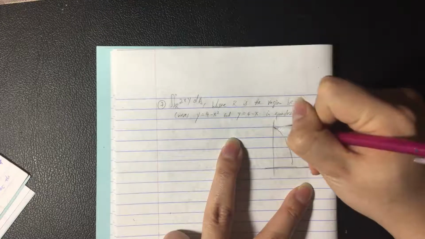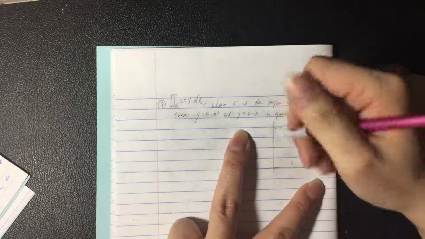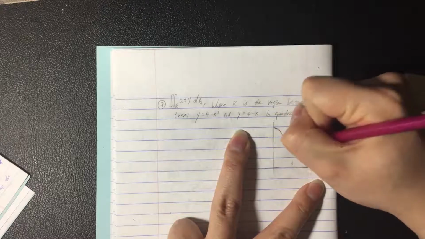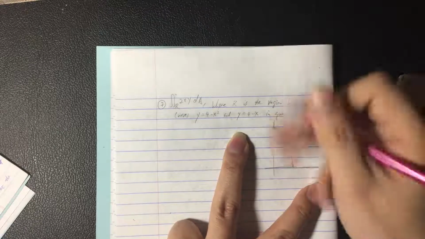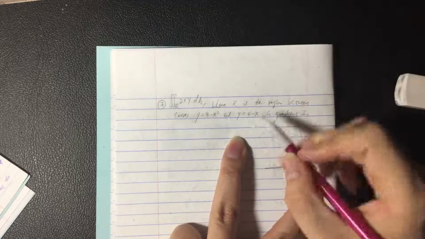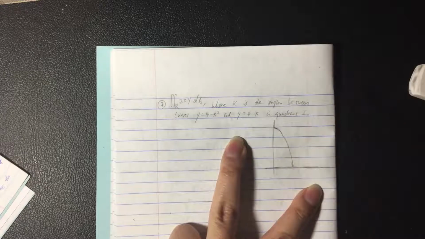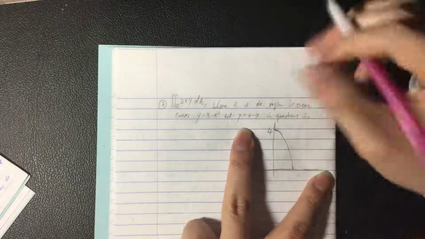It's a parabola open downward. Y equal to 4 minus x. That's a straight line. Y-intercept is 4. Slope is negative 1.